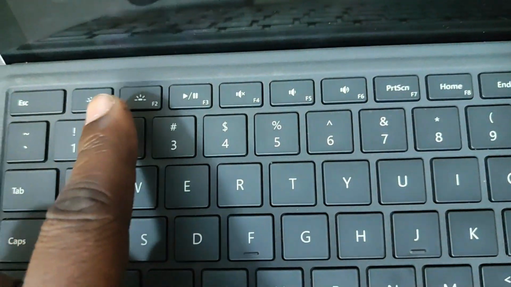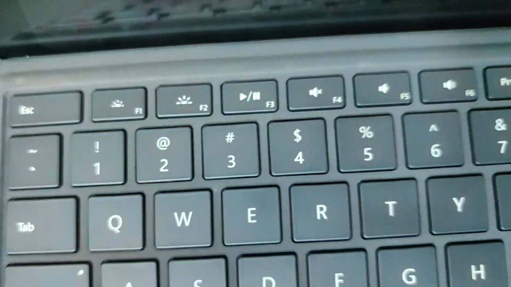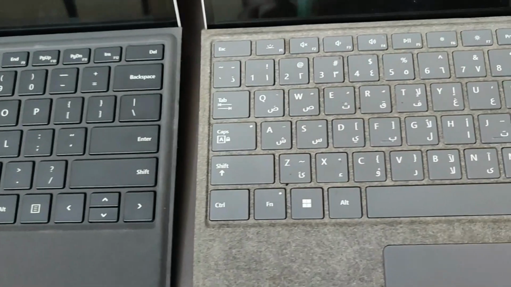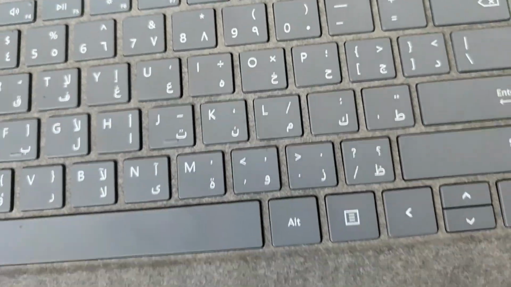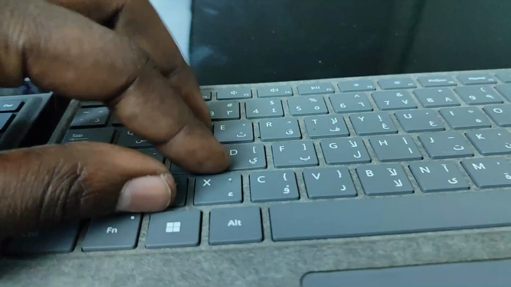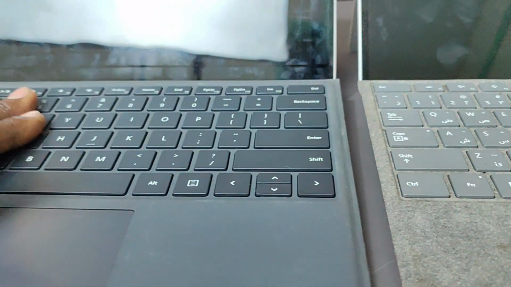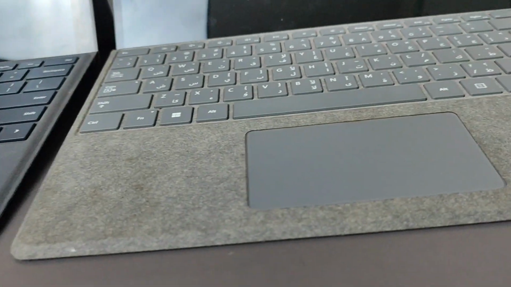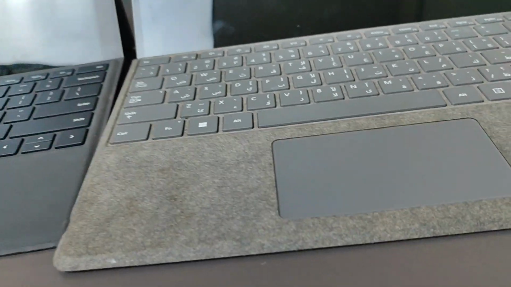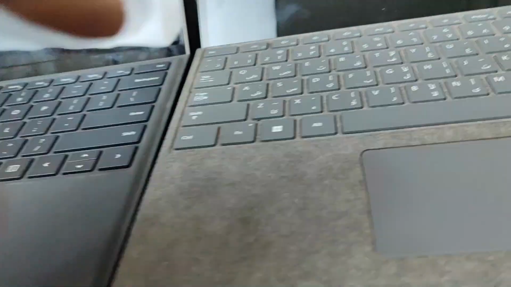You can see we have the backlit icon, we have backlit down, backlit up icons. That's how it is. While on the Surface Pro 8 we only have one backlit icon. See, nothing much. The travel distance on both keyboards is not so bad. Actually, they're the same. You can see the trackpad size is the same, nothing much. They support multi-gestures. The only thing that I realized about the trackpad, I'm going to show you when it's on.